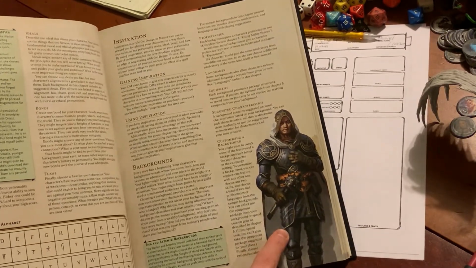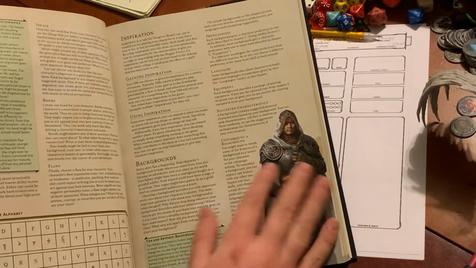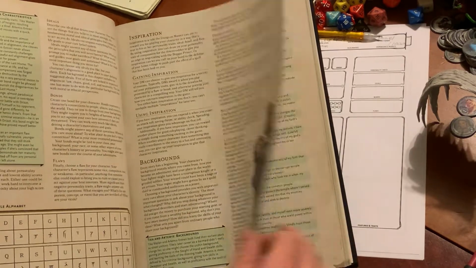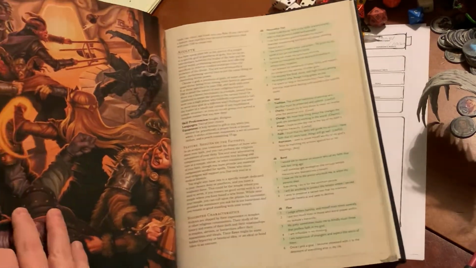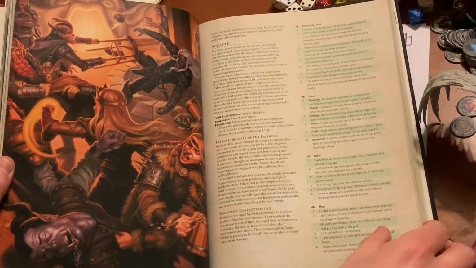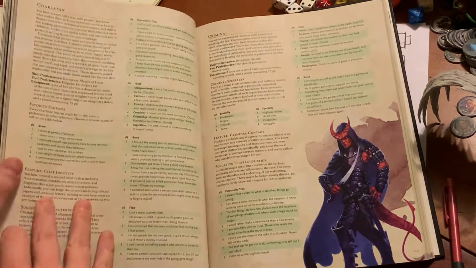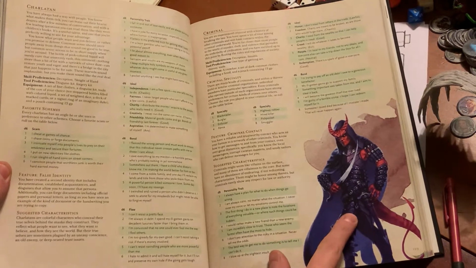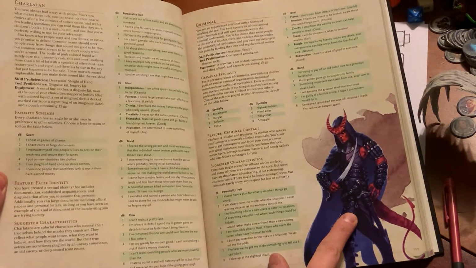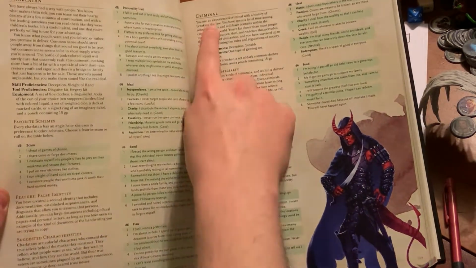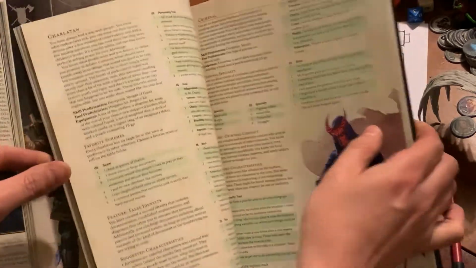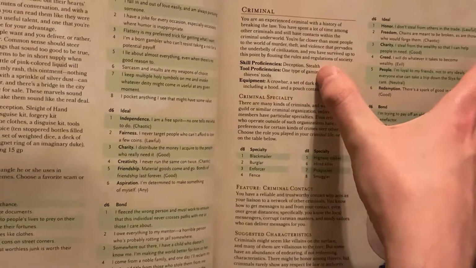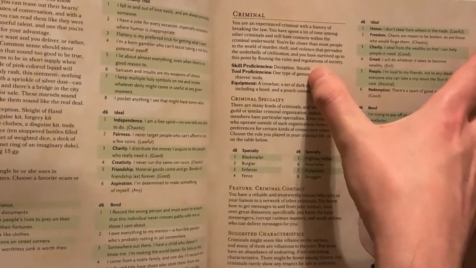All right, so once again, page 125 is where backgrounds begin, and you can flip through them and find whatever background you want. So we're going to go ahead and choose the criminal with this little tiefling guy on it. So the criminal, it says here, gains skill proficiencies in deception and stealth.